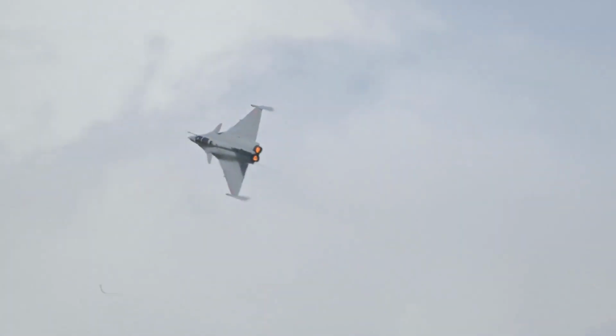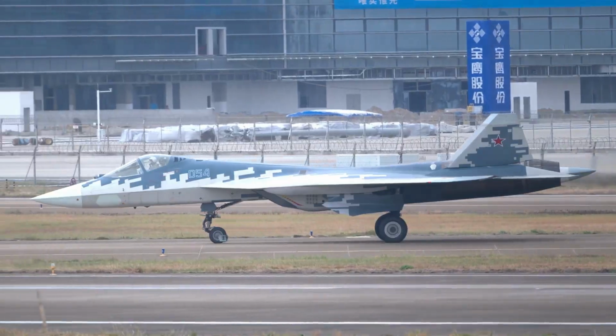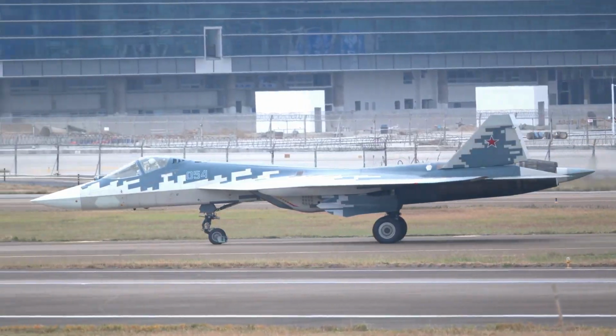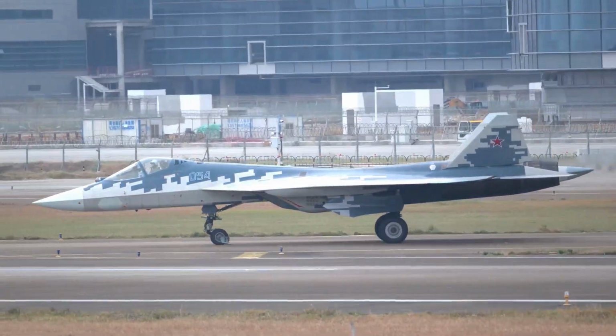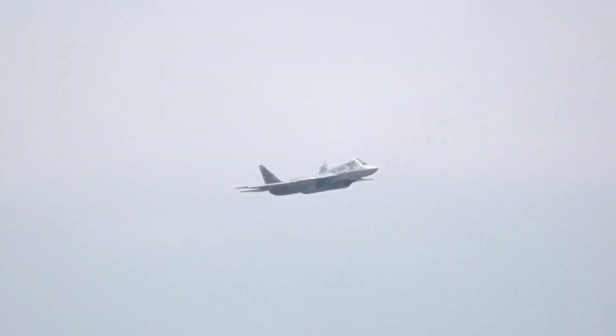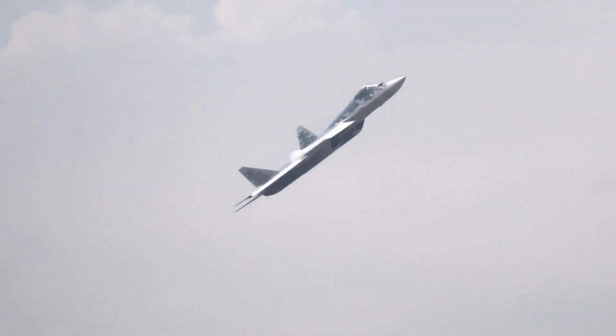Sukhoi Su-57, expected to be powered by the new 177's fifth-generation turbofan engine, which delivers 14,500 kgf, 31,967 lbf of afterburning thrust and features advanced technologies like thrust vectoring nozzles and a full-authority digital engine control system.